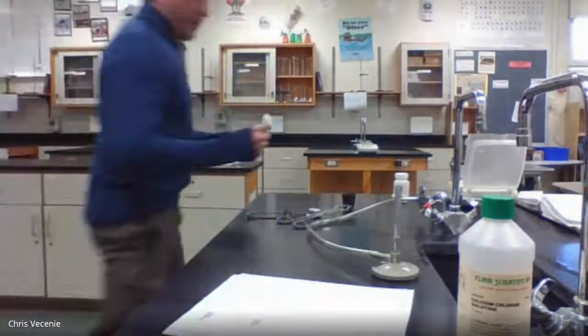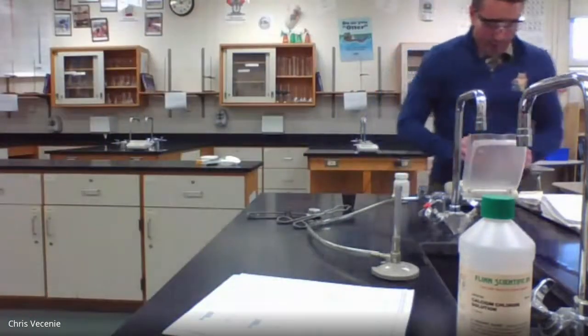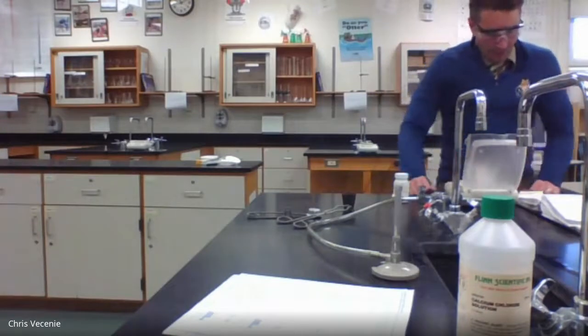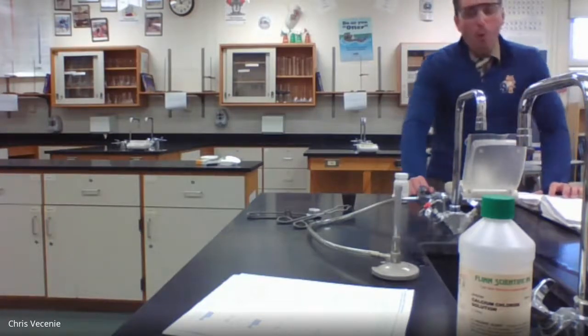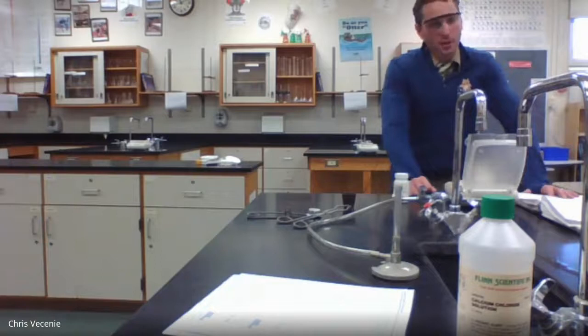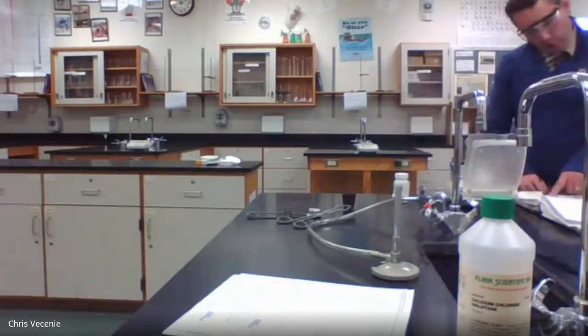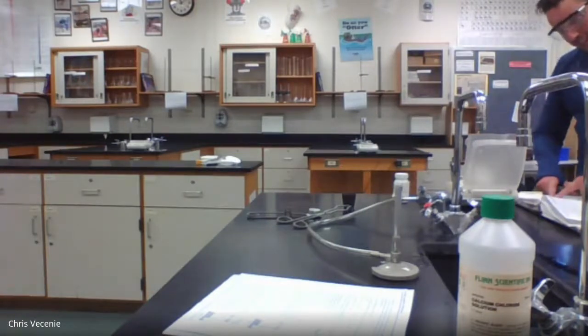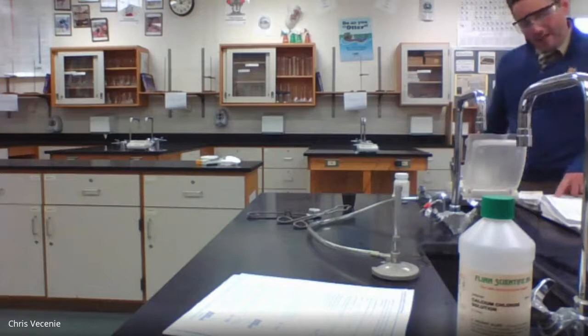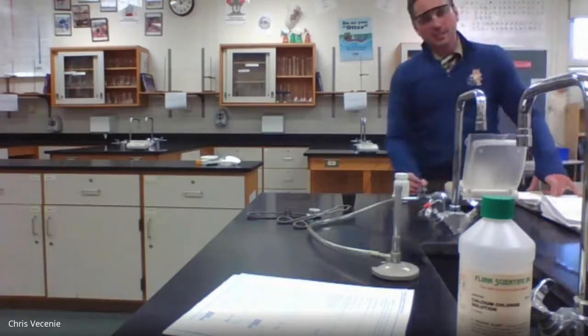So I'm going to take it over to my balance, zero out my balance, put my paper on there. All right, and my filter paper by itself weighs 0.60 grams. So if you look in your data table, 1, 2, 3, 4, 5, 6 up from the bottom, you want that to say 0.60 grams.